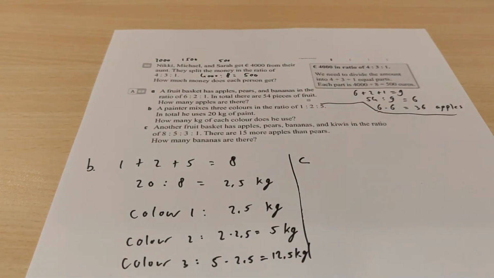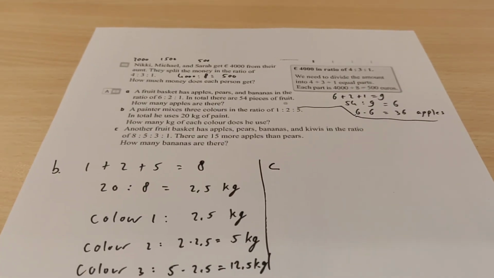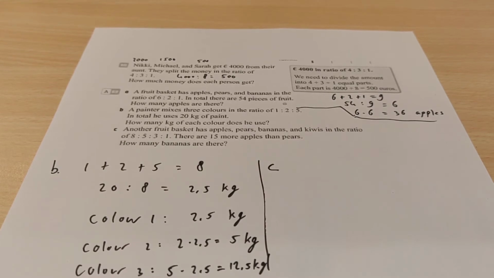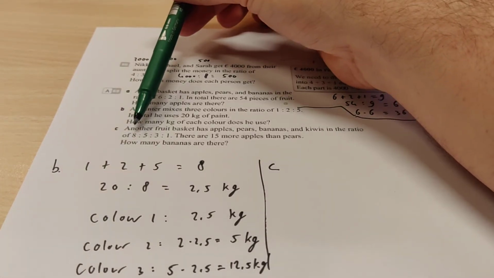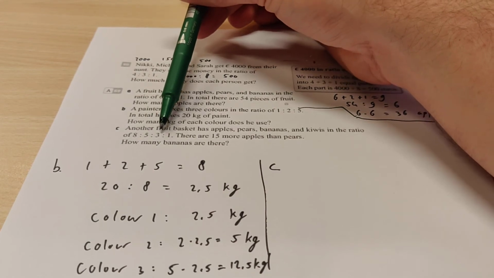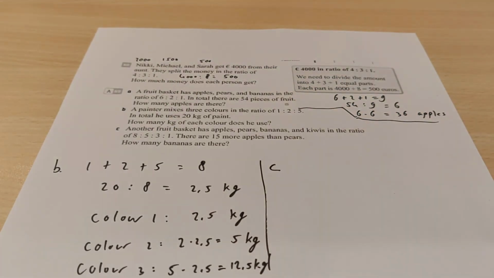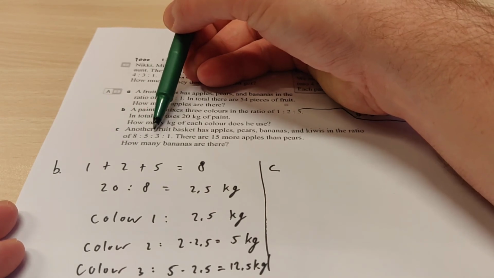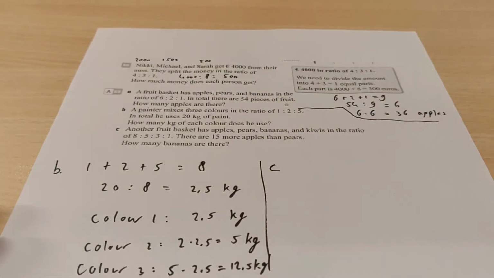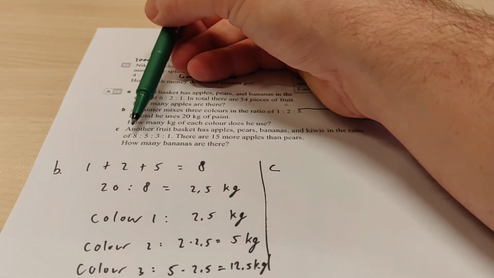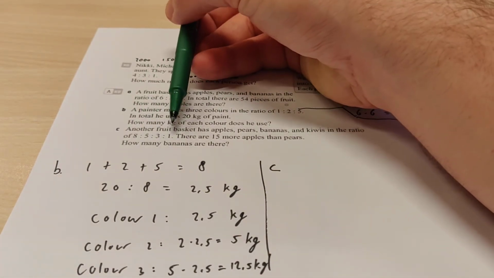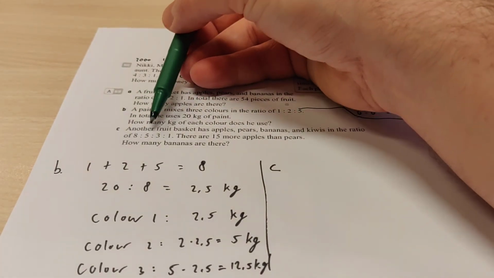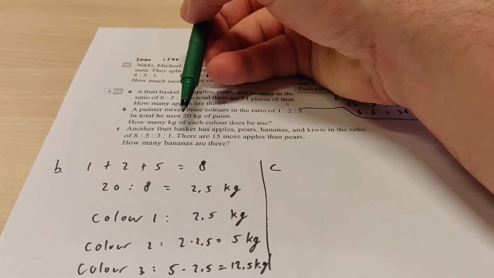And then we still have enough room over here for exercise C. It says another fruit basket has apples, pears, bananas and kiwis in this ratio. So 8 parts of apples, and then 5 pears, 3 bananas and 1 kiwi. Right? So if you add this, you get 8 plus 5 is 13, plus 3 is 16, plus 1 is 17. So if there are 17 pieces of fruit, then you would have 8 apples, 5 pears, 3 bananas and 1 kiwi.